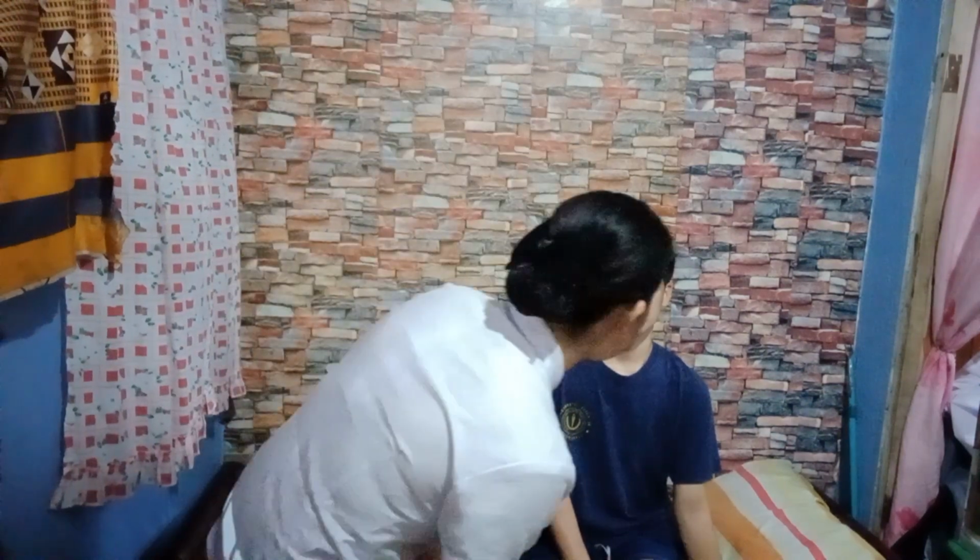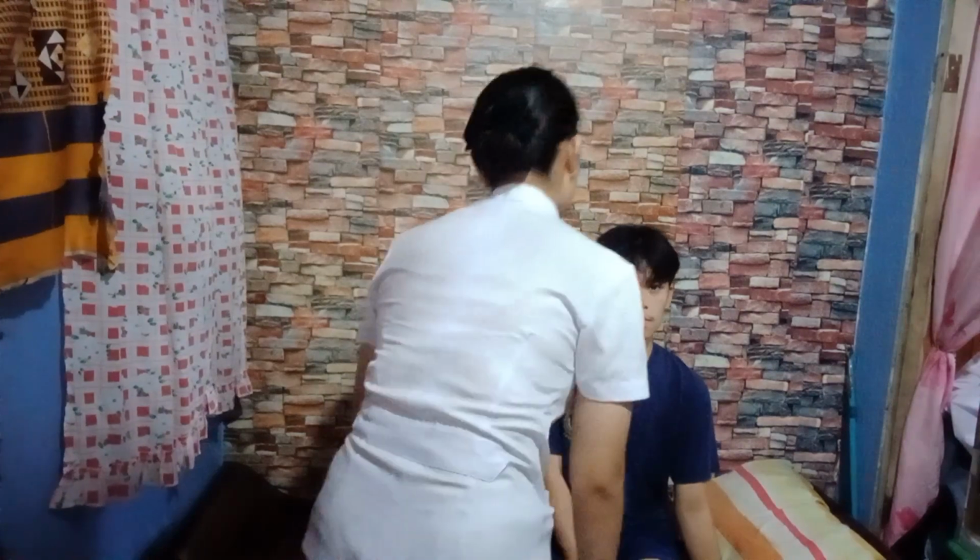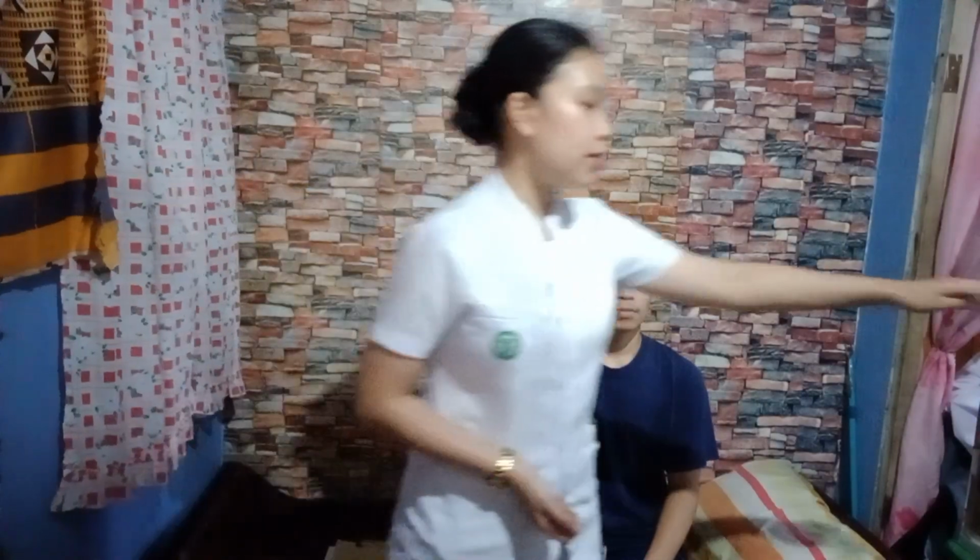So now we will inspect the head for the size, shape, and configuration. So sir, the shape, size and configuration is normal. You will need gloves.